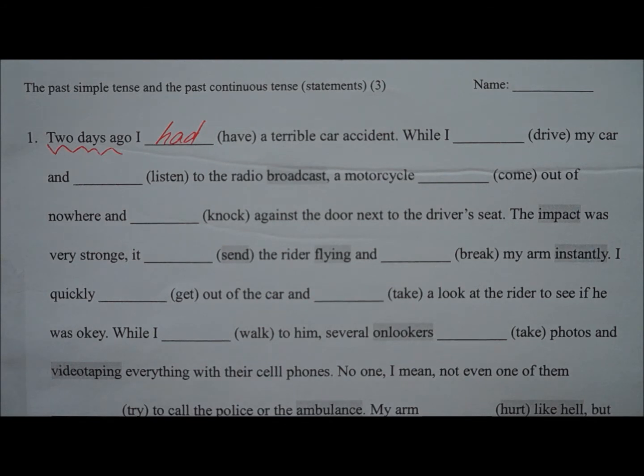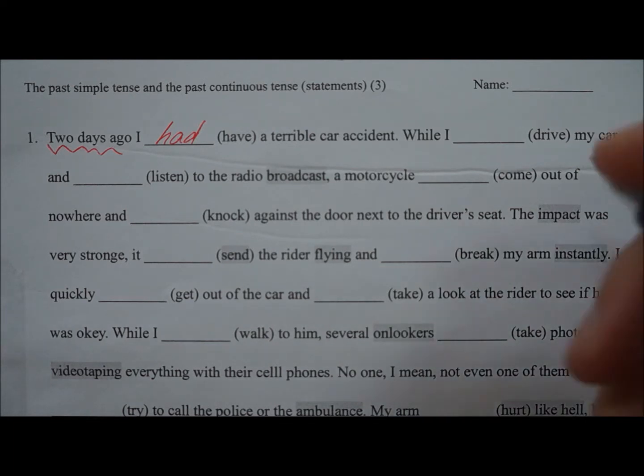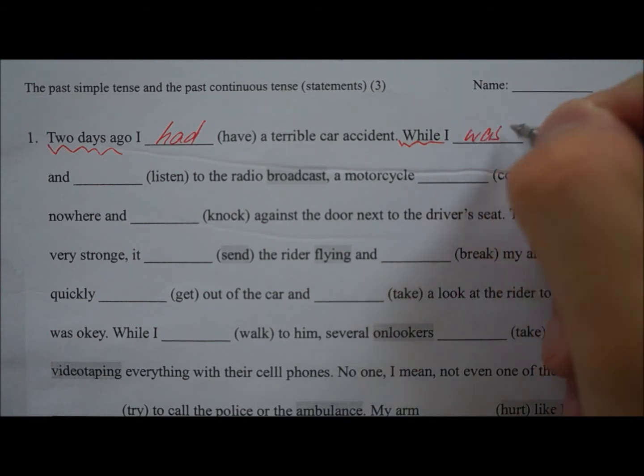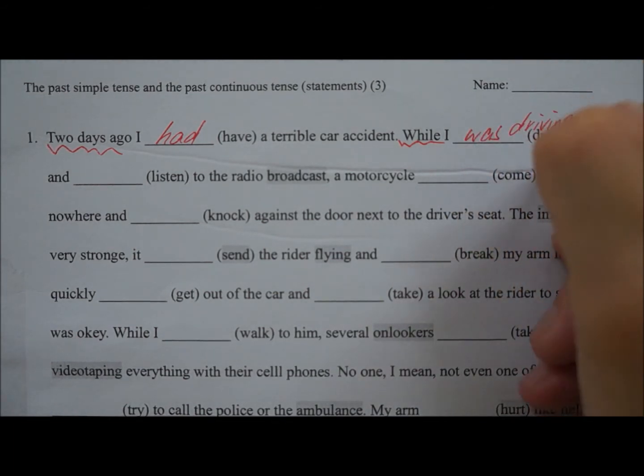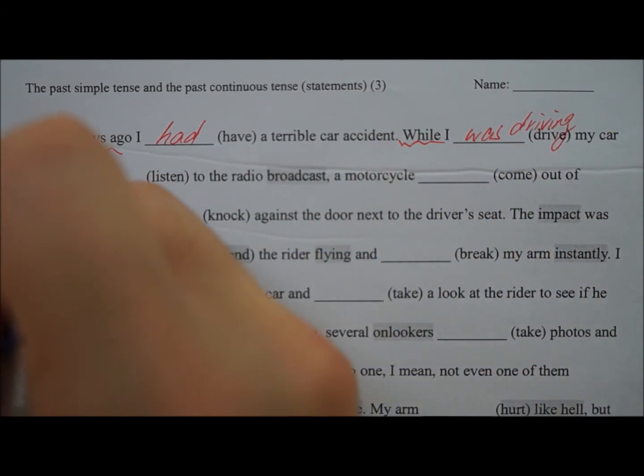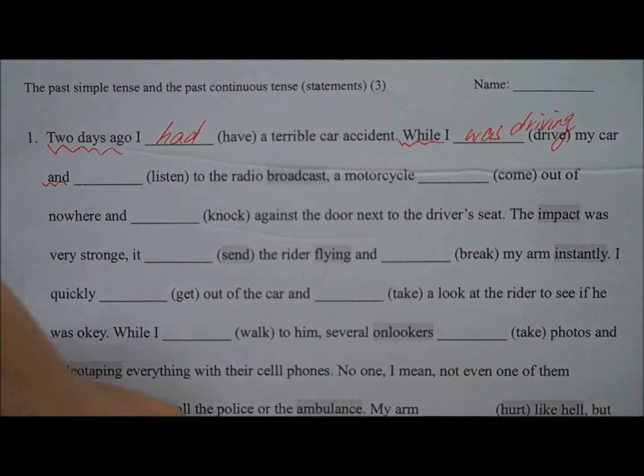While I in my car and the radio broadcast, a motorcycle out of nowhere and against the door next to the driver's seat. Now, as you can see, it's a long sentence, but the key word is actually the word while. When you see while, you know that we have to use it with the longer action, which is the sentence written in the past continuous. So while I was driving my car, and of course V-ing here, because the two ideas are connected by the word and. They have to be identical in tenses.